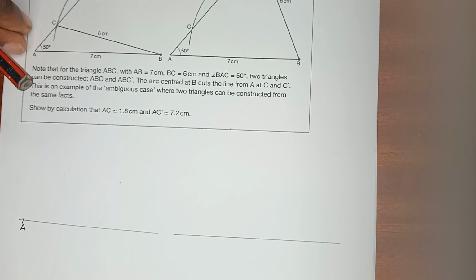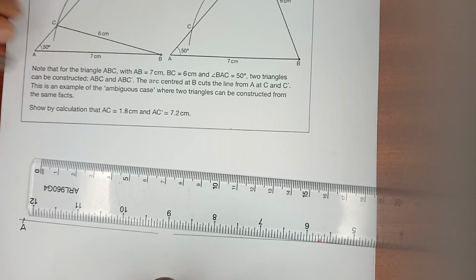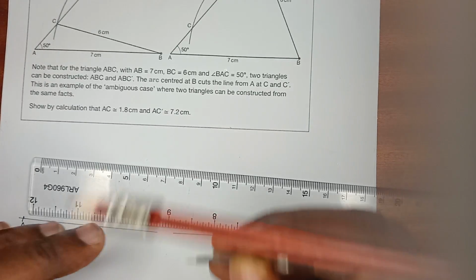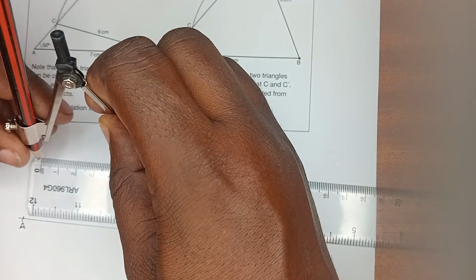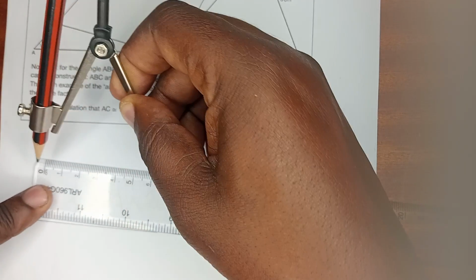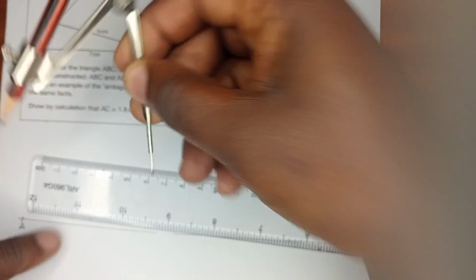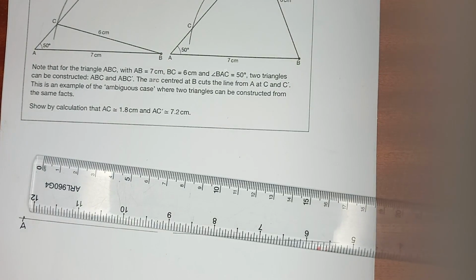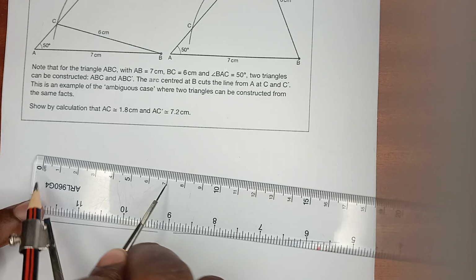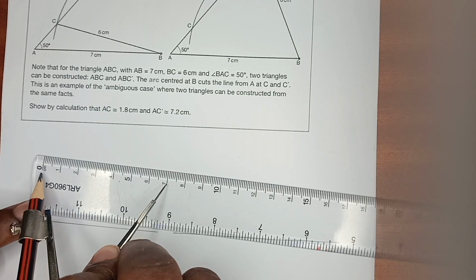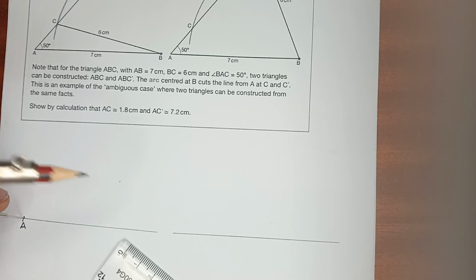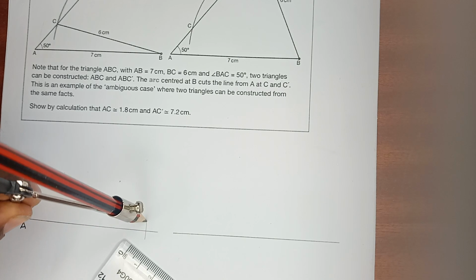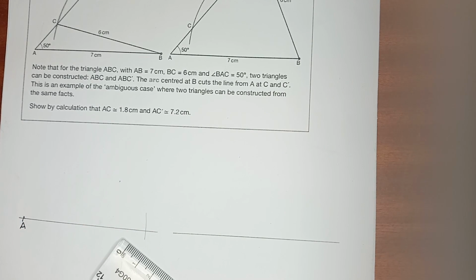Let us measure 7 centimeters from here all the way. That is 7 centimeters, as you can see. From this corner, let us cut the 7 centimeters from that edge. We are having a mark there.